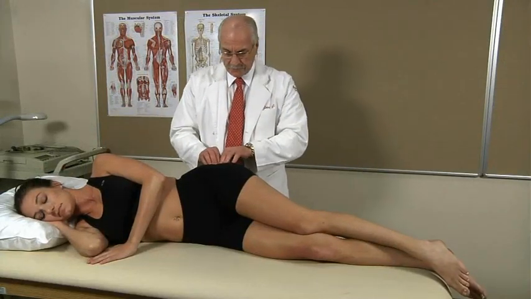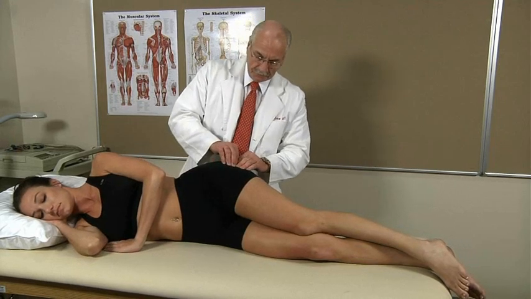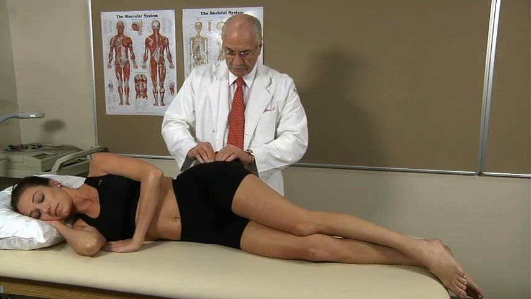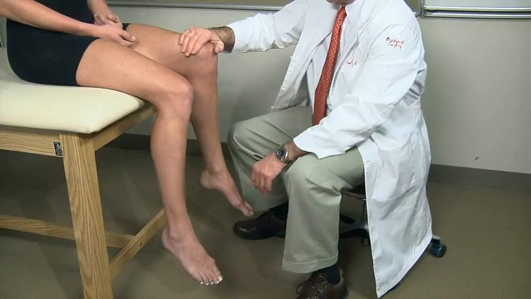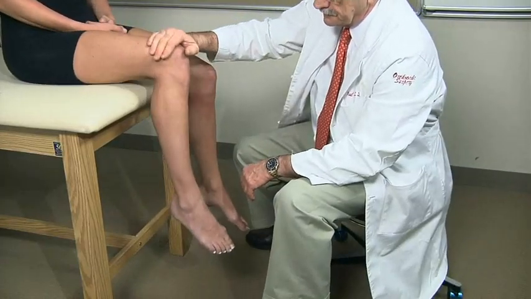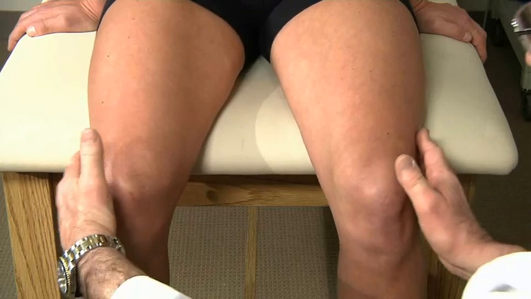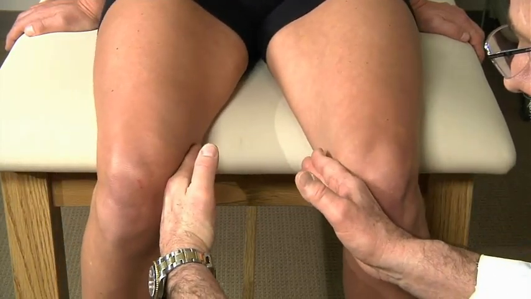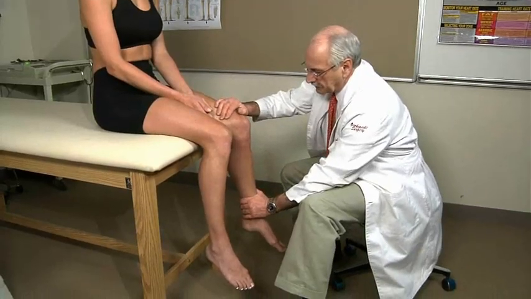Position the patient in the lateral decubitus position and palpate the area around the joint and greater trochanter. With the patient sitting, test strength, beginning with hip flexion. Next, test thigh abduction and adduction, and knee extension and flexion.